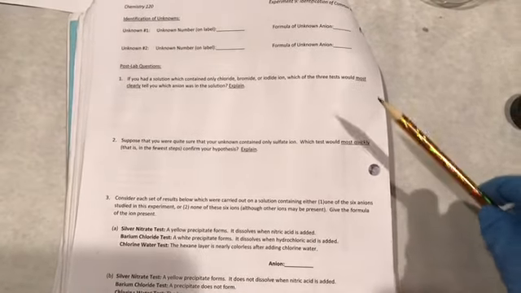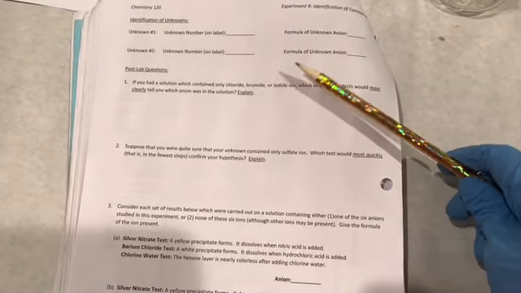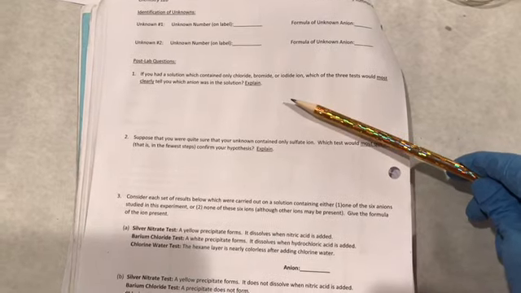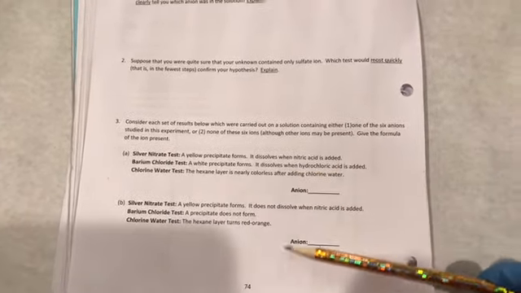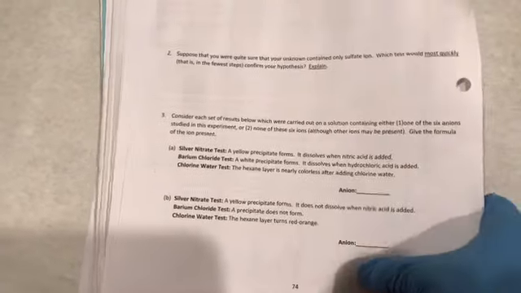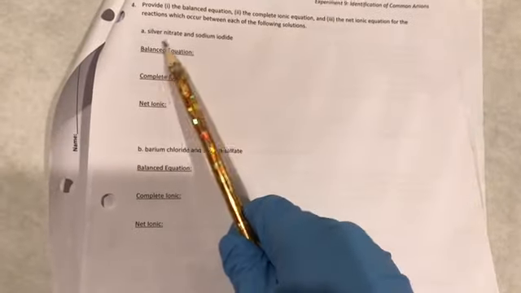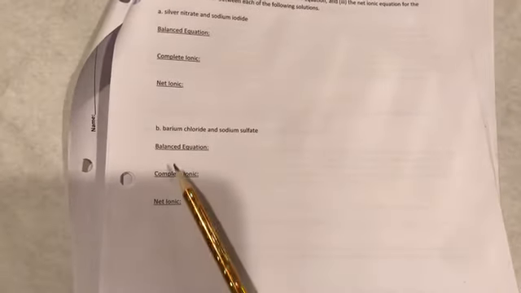After figuring out your unknowns, make sure you finish your report sheet by writing all of your answers here, post-lab questions, and you try to answer these questions as well. And then on this next page, you are going to write the balanced chemical equations, ionic equations, and net ionic equations between silver nitrate and sodium iodide, barium chloride and sodium sulfate, the way we learned in the lecture.